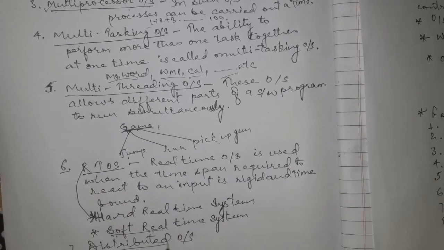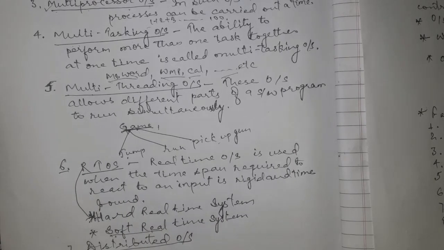See, distributed operating system is used in many companies, schools, colleges, and hospitals. Within the campus, all the computers get connected to share the different devices and all the CPUs' capability.